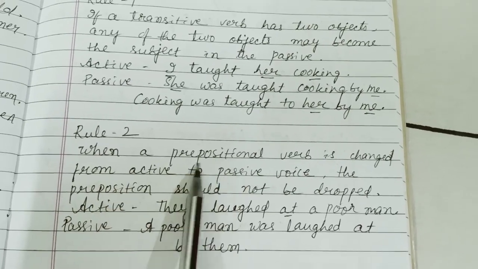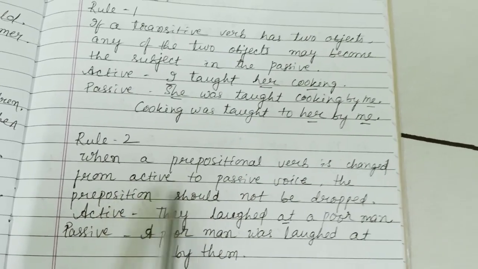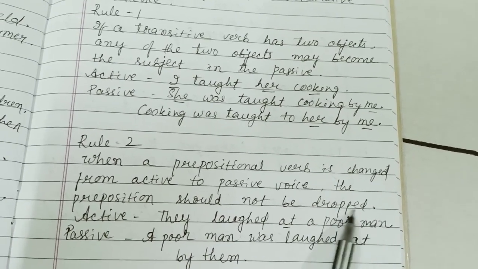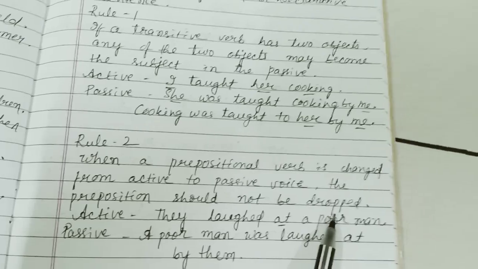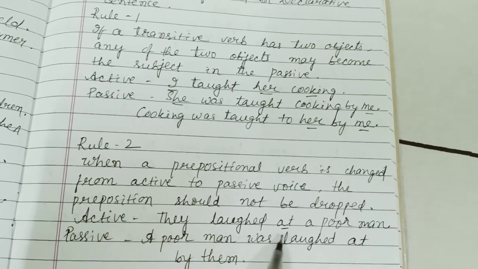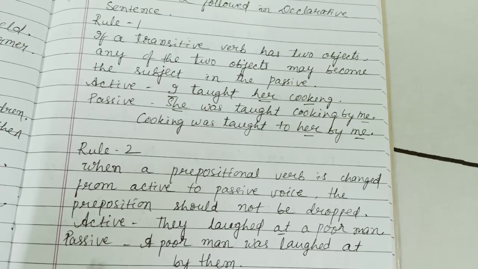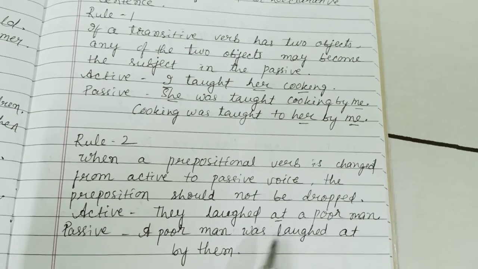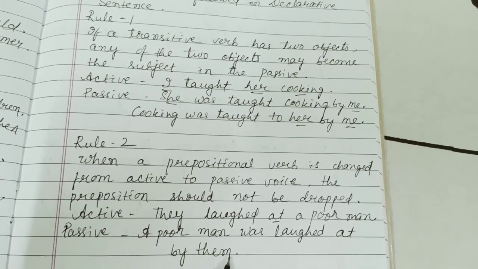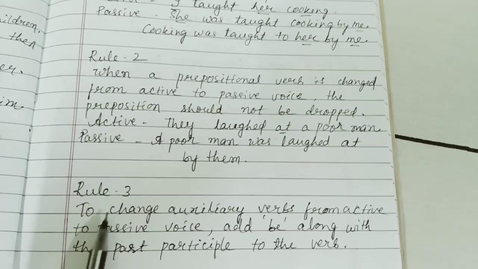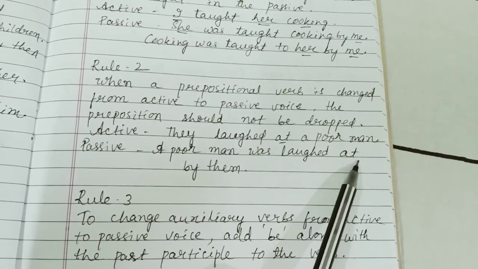Okay. Then rule 2. When a prepositional verb is changed from active to passive voice, the preposition should not be dropped. We should not give up the preposition. Okay. Then active voice to passive voice. See the example. They laughed at a poor man. So what is that? Passive voice we change: a poor man was laughed at by them. If you leave out at, then the answer will be wrong. Okay. So don't drop this preposition at.